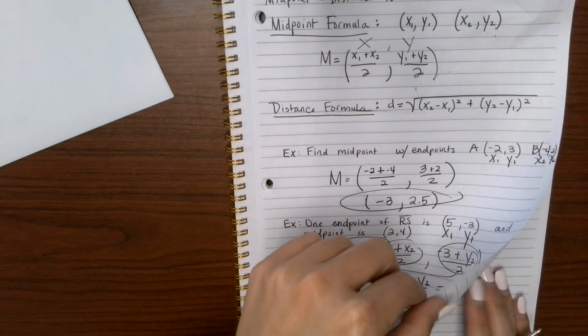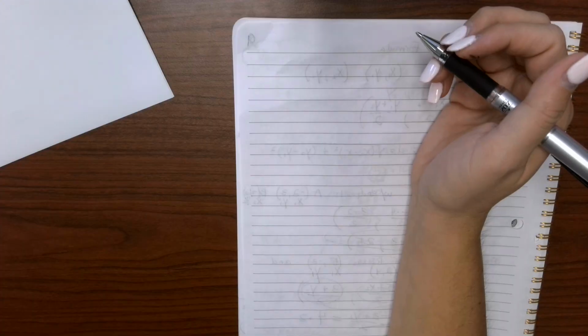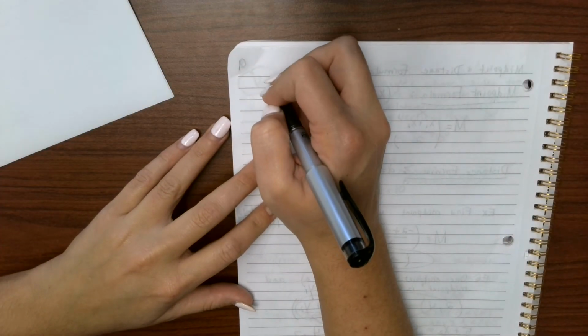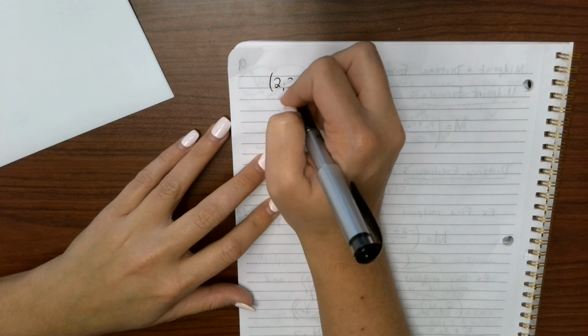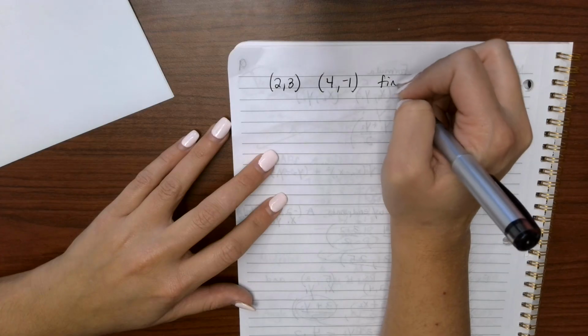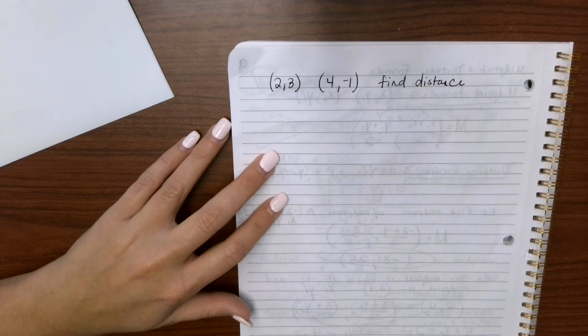All right, let's do some distance formula. So it says if we have 2 points, one point is 2 comma 3, one point is 4 comma negative 1, find distance. So you can use that nice formula.